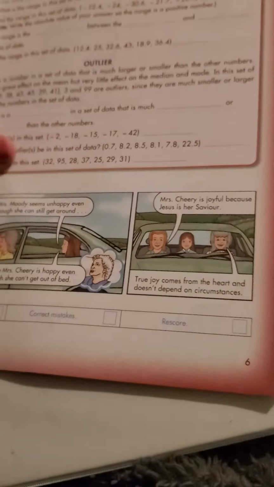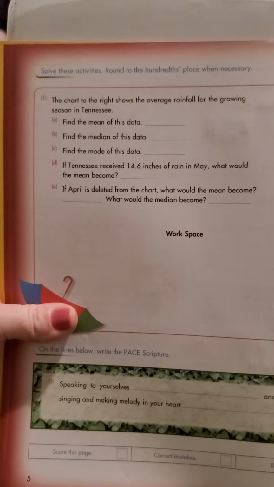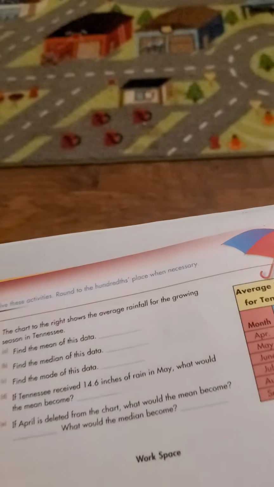All right, flipping over to page 5. And it gives you a nice little graph table over here. And your directions say solve these activities round to the 100th place when necessary. So what's your 100th place? Remember decimals? We did this in the first book or so of the 8th grade.